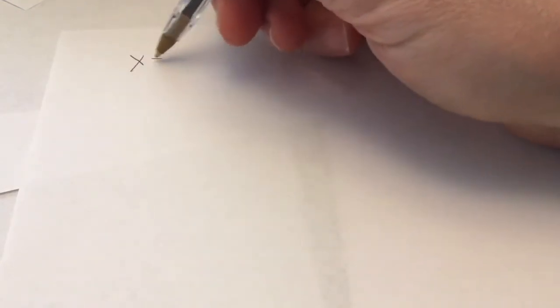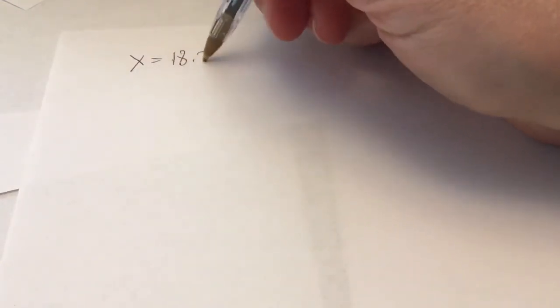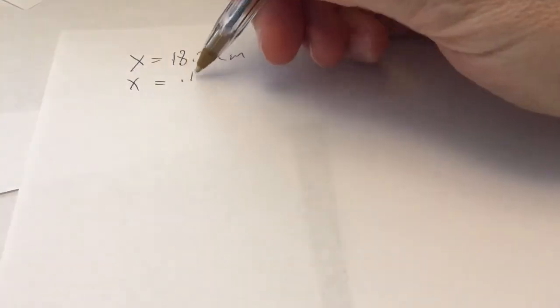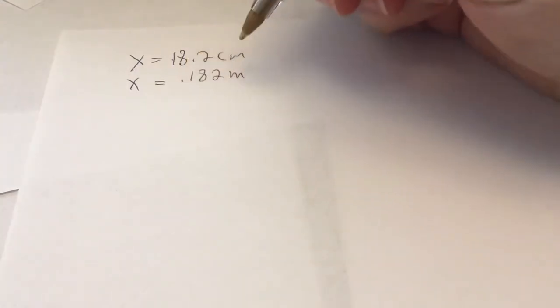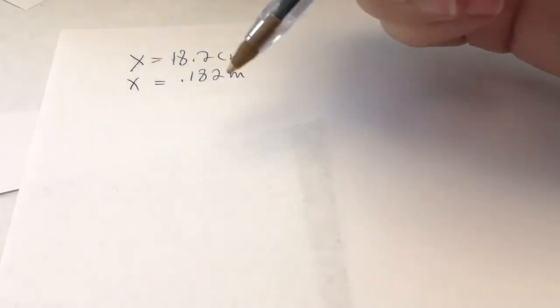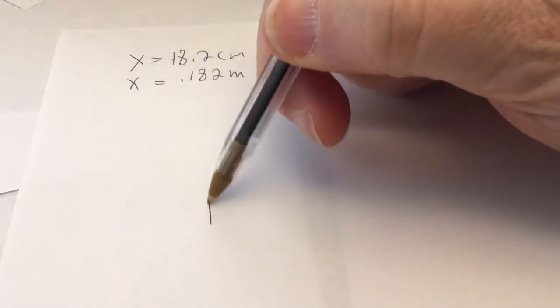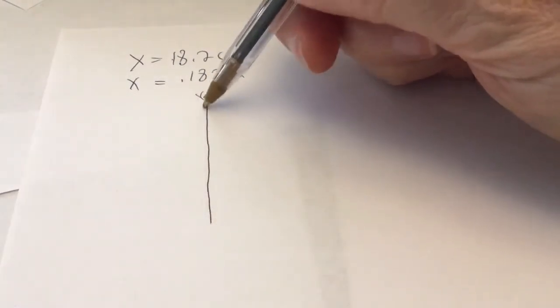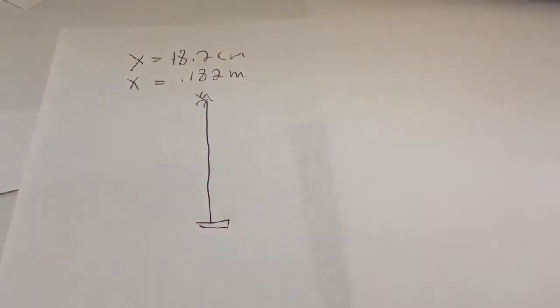So our first value for the distance was 18.2 centimeters. Now what is that in meters? Move it over 2 times, so it's 0.182 meters. So that's x. Now, how are you going to figure this out? First of all, let's just draw. We've got the light source here, and say the diffraction grating is down here.